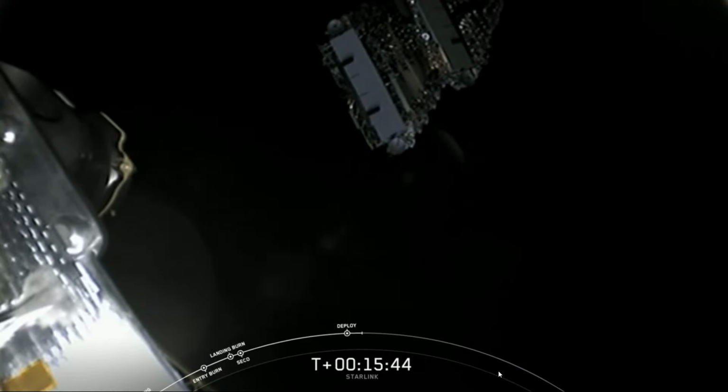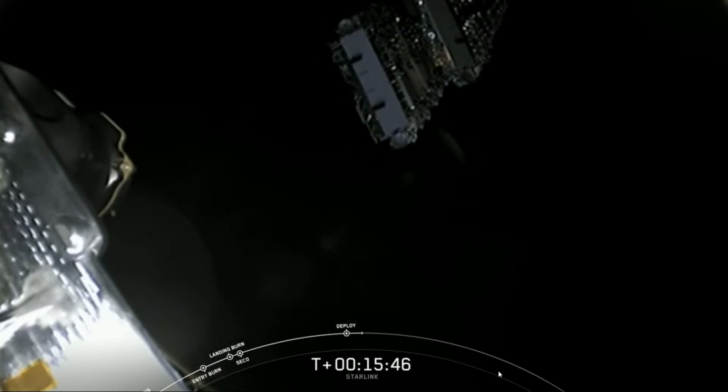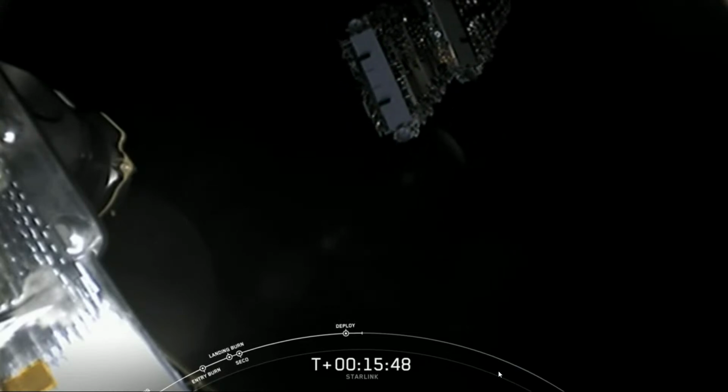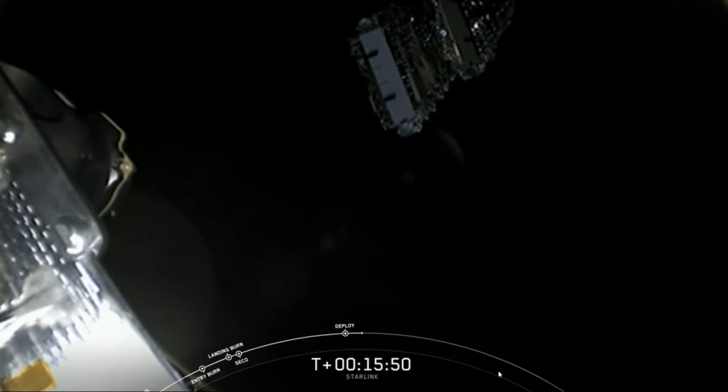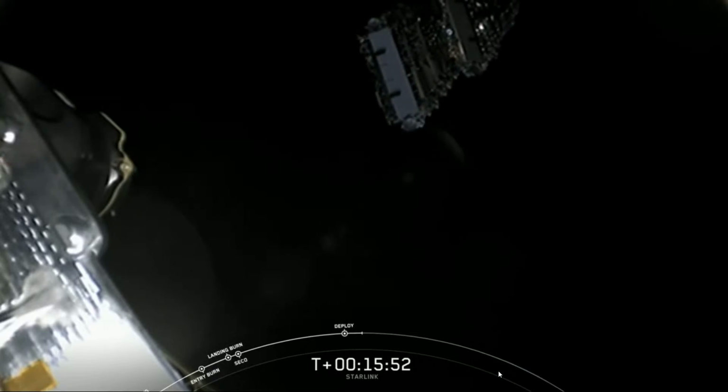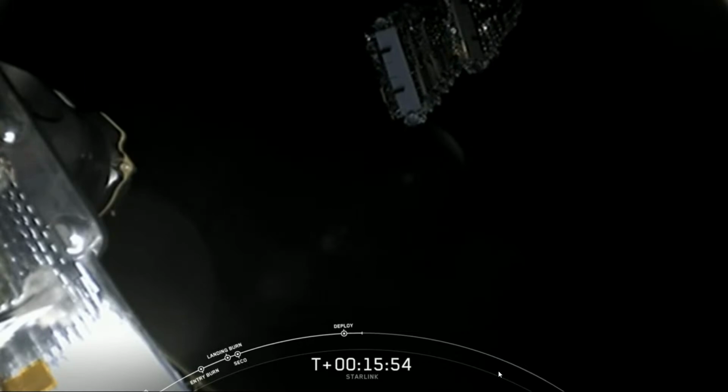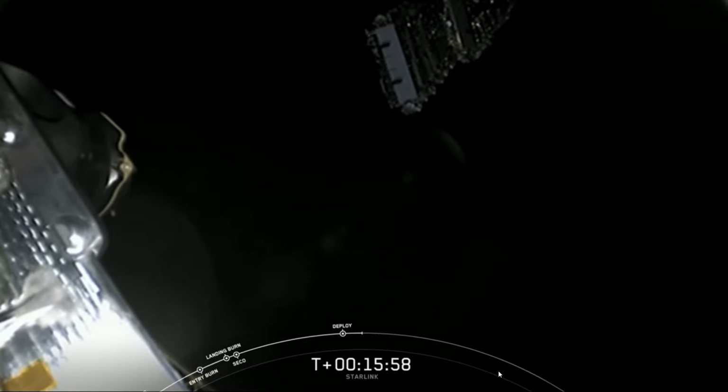And just to note, tomorrow is June 4th. That was actually the anniversary of our first Falcon flight. Congratulations on the 10-year anniversary of SpaceX, our first flight. First Falcon 9 flight. So very, very exciting times.